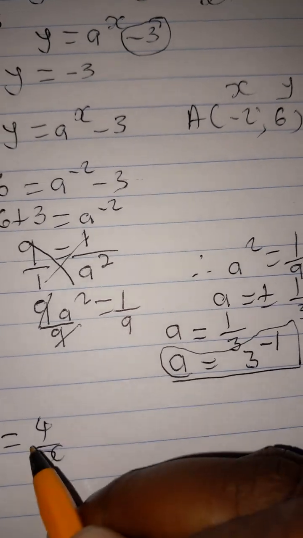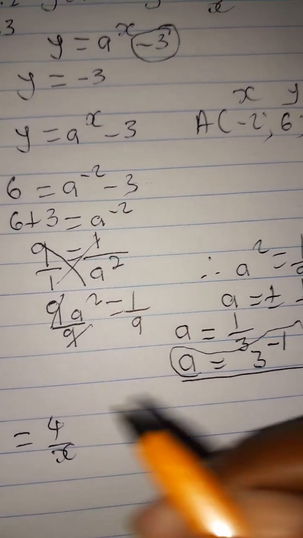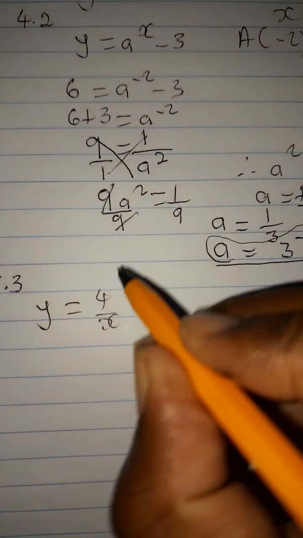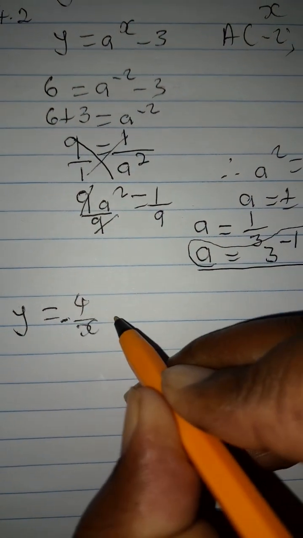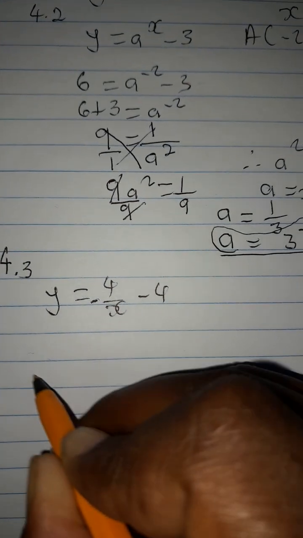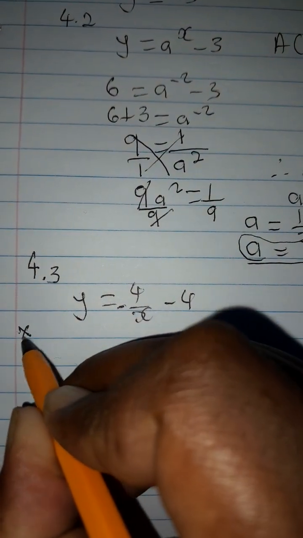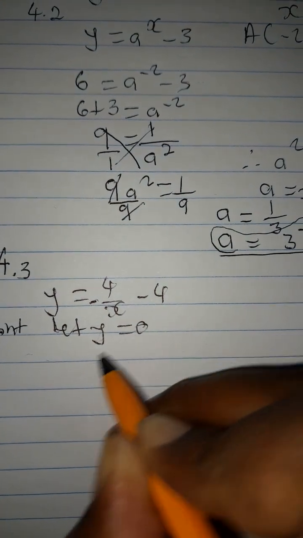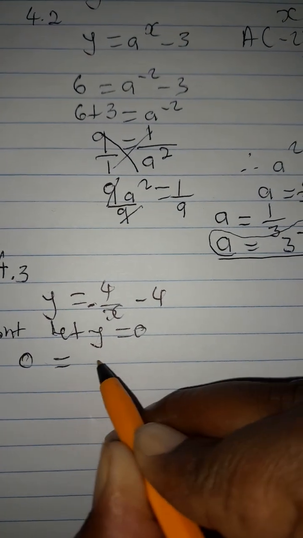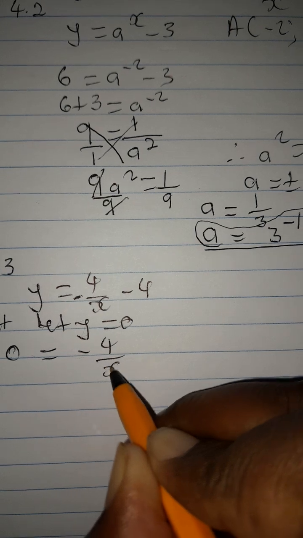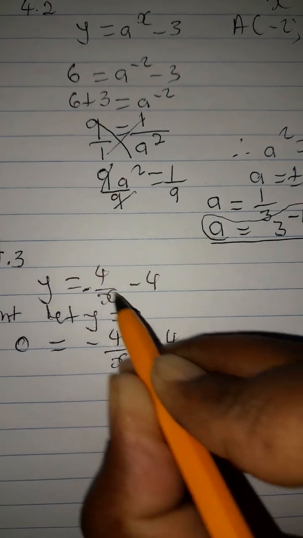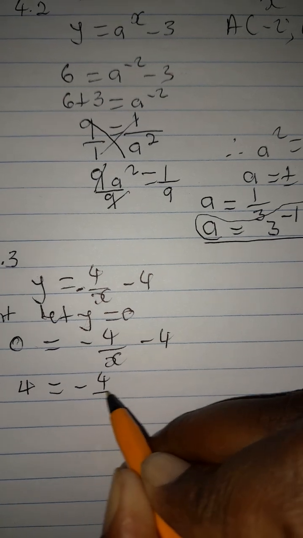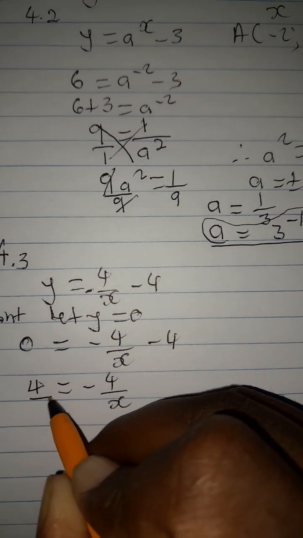Let me check whether it's negative or positive. Well, it's -4 all over x minus 4. Since we're looking for C, the x-intercept, you let y be 0. Where there is y, you put 0, guys. So this will be -4 all over x minus 4. Take this -4 to the right hand side, and it becomes positive. So you have -4 all over x and 4 all over 1.